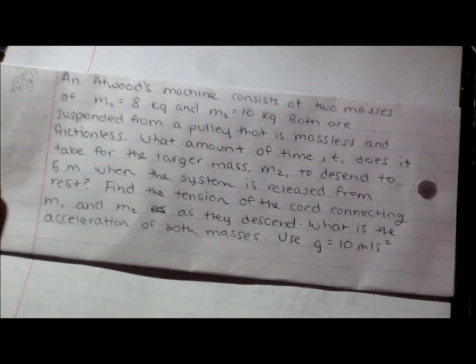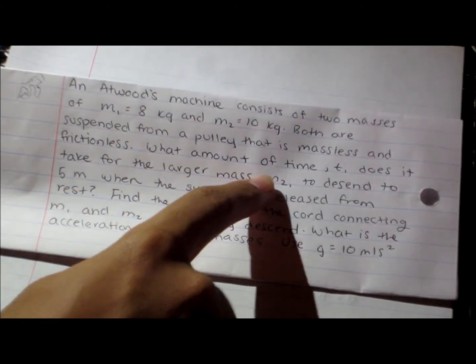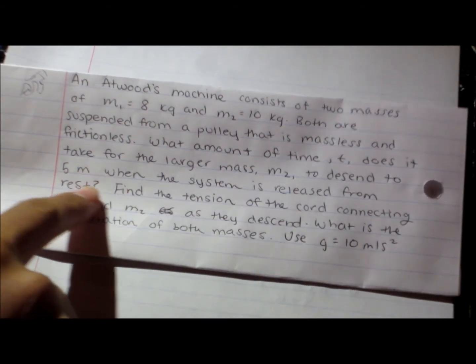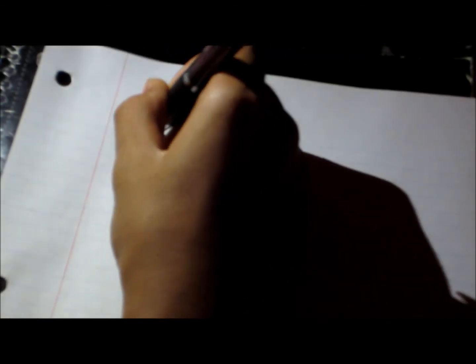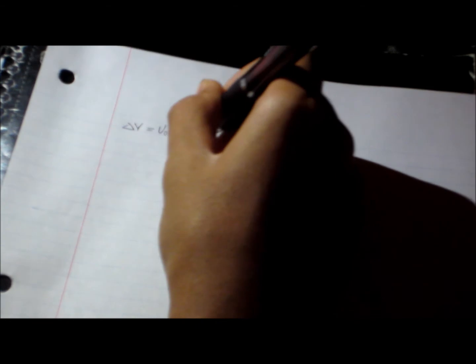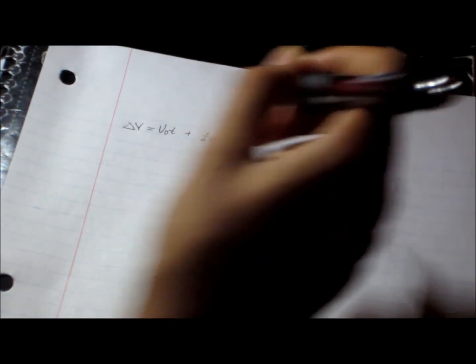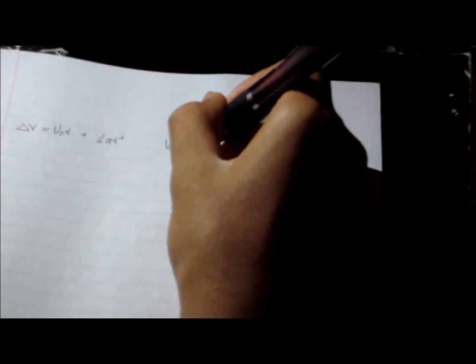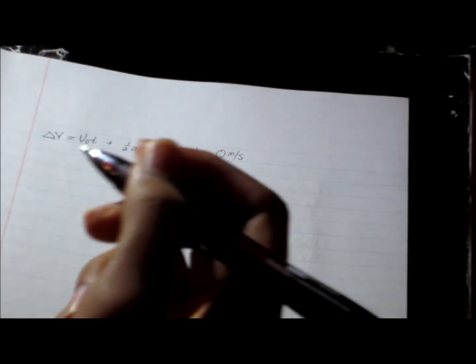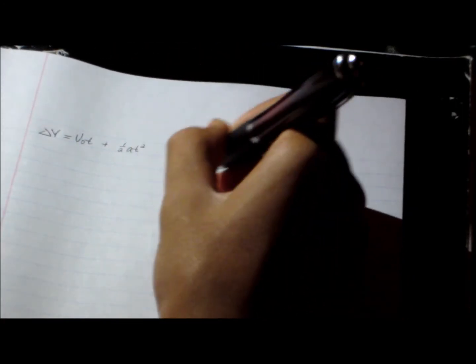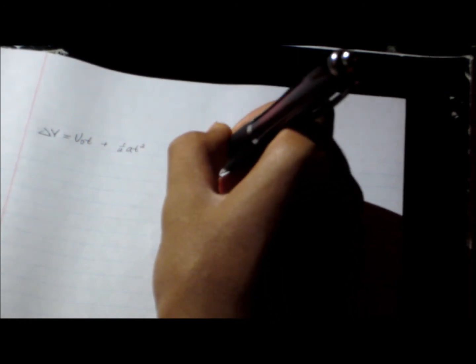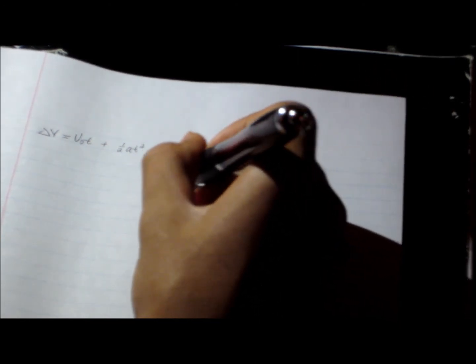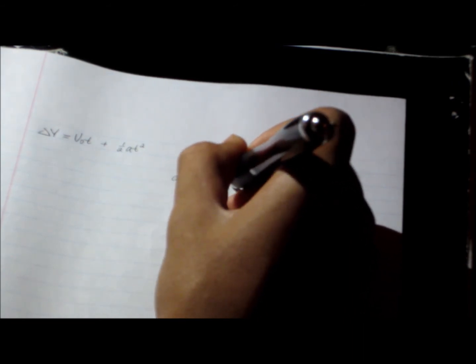But the last part of the problem is, what amount of time t does it take for the larger mass m2 to descend 5 meters when the system is released from rest? So what we're going to have to do is use one of our UAM equations, and that's going to be delta y is equal to v0 t plus 1/2 a t squared. Now, I'm going to write down the givens that we already know. We know the initial velocity is equal to 0 meters per second because it says that it's released from rest. Now we know delta y, which is the distance traveled, is equal to 5 meters, since that's just what it says in the problem. And lastly, since we solved for the acceleration, we know it's equal to 1.11 meters per second squared.